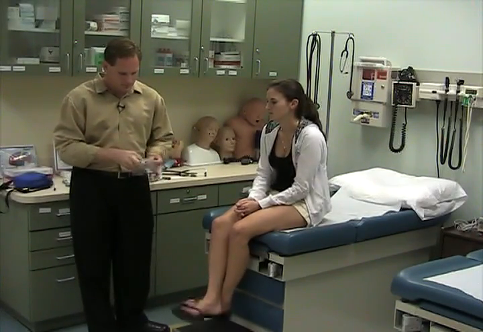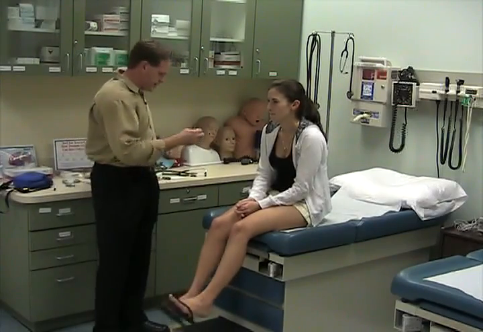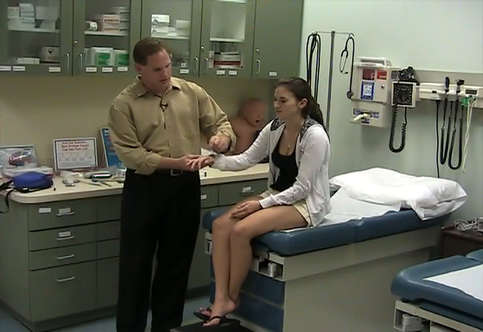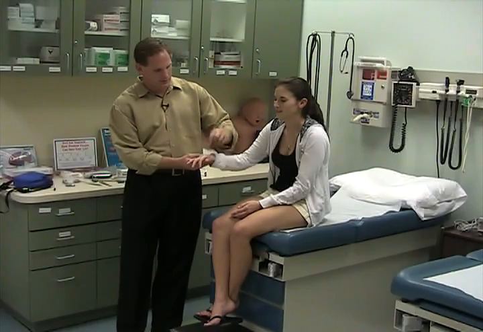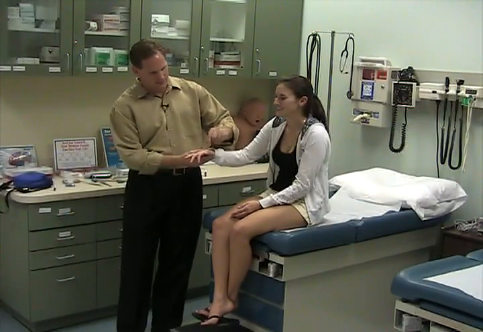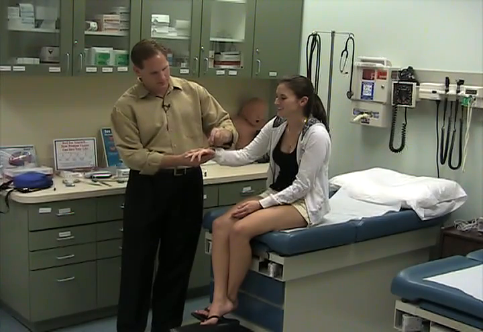Then we have 2-point discrimination. For 2-point discrimination, we'll take a clothespin or a paper clip and unbend it. On the back of their hand, we'll measure. We'll say, is this 2? This is 2, and this is 1. All right. So close your eyes. Did I touch you with 1 or 2? 1, 2, 1. I don't know. 2, 1, 2, 2.